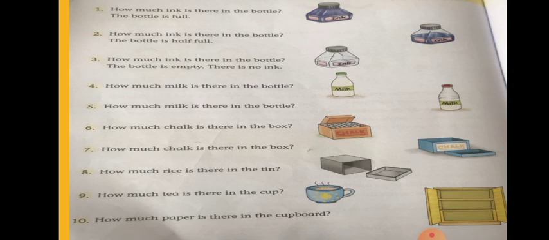How much milk is there in the bottle? In the first bottle, the bottle is full. Second, how much milk is there in the bottle? The bottle is half. How much chalk is there in the box? The box is full. How much chalk is there in the box? The box is empty. There is no chalk. How much rice is there in the tin? The tin is empty. There is no rice. How much tea is there in the cup? The cup is full. How much paper is there in the cardboard cupboard?